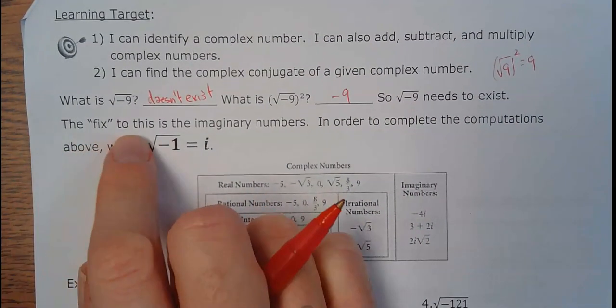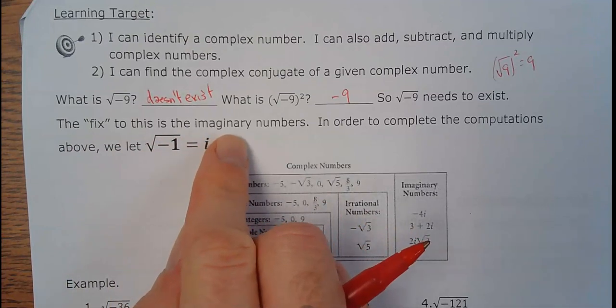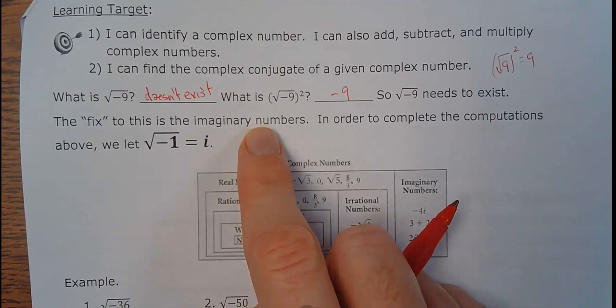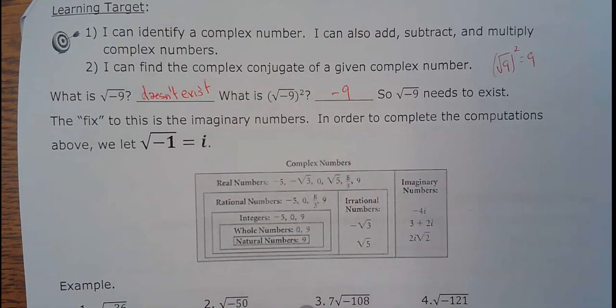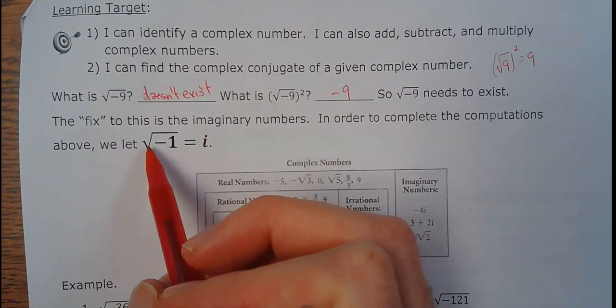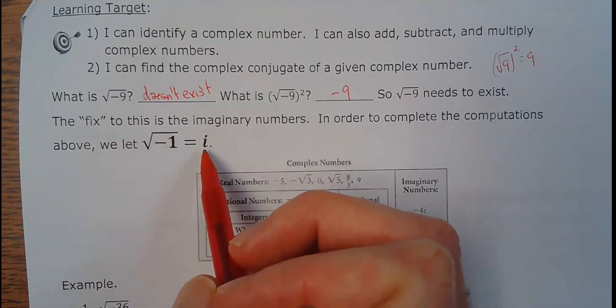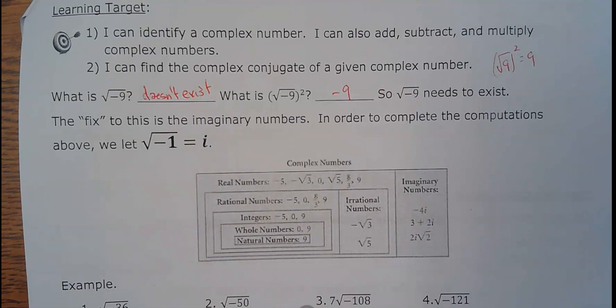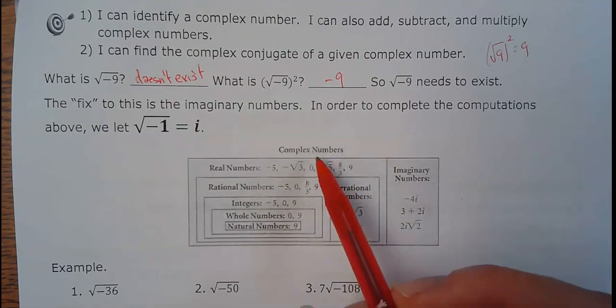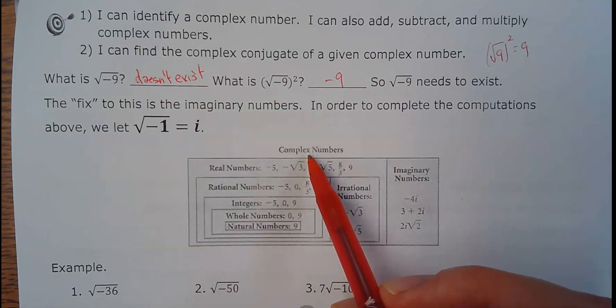So the fix to this is what's called imaginary numbers. Imaginary, meaning they don't exist, but like I said, we're going to pretend like they exist because we need them to. We need these to exist so we can do some operations with them. So in order to complete the computations, we let the square root of negative 1 equal i, being imaginary, the imaginary numbers.